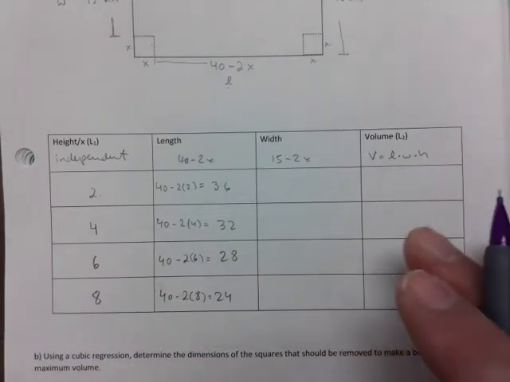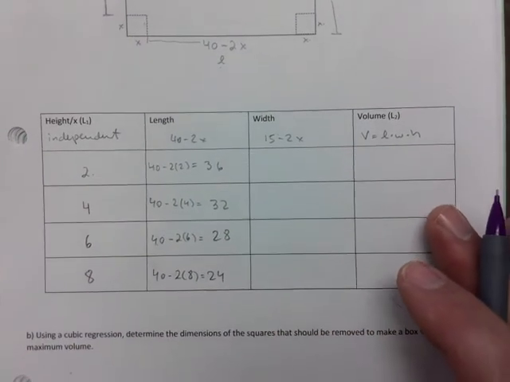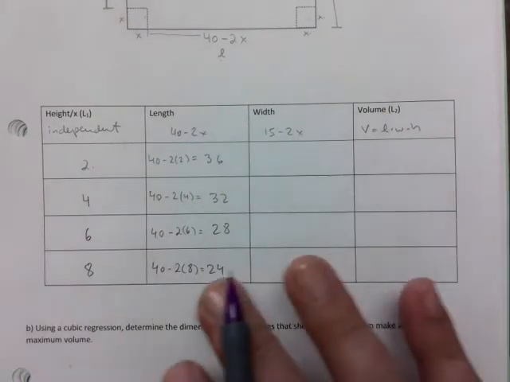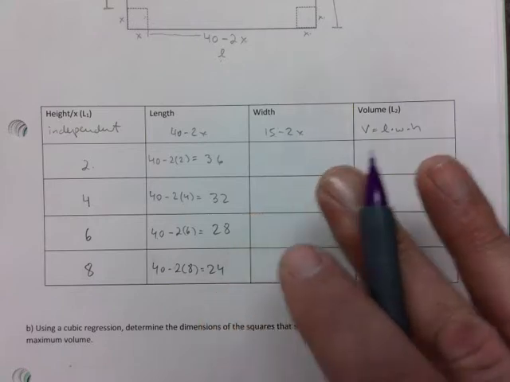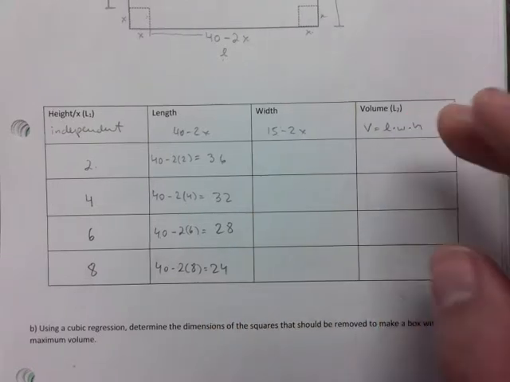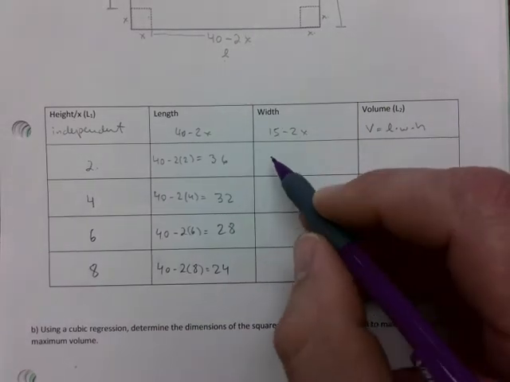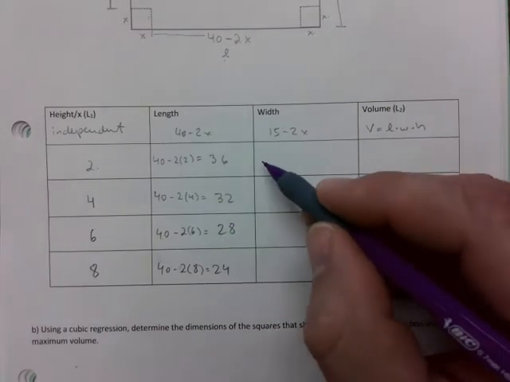So basically what you're doing is giving the calculator enough to model it, and the calculator essentially shows you all possible combinations and the corresponding volumes, okay? But you need a minimum of 4 points if it's a cubic. Remember, degree plus 1, that's the number of points you need.